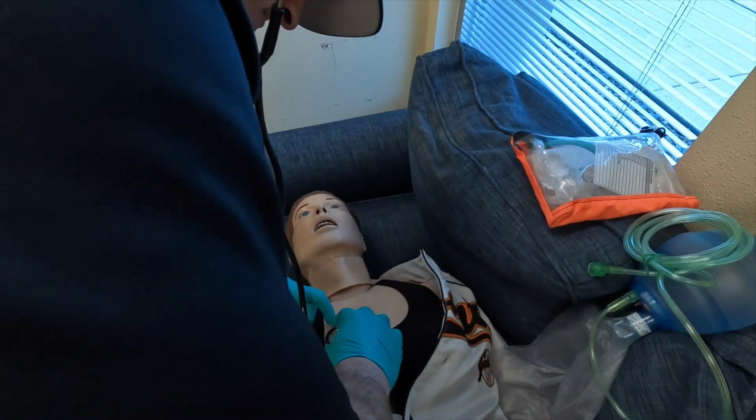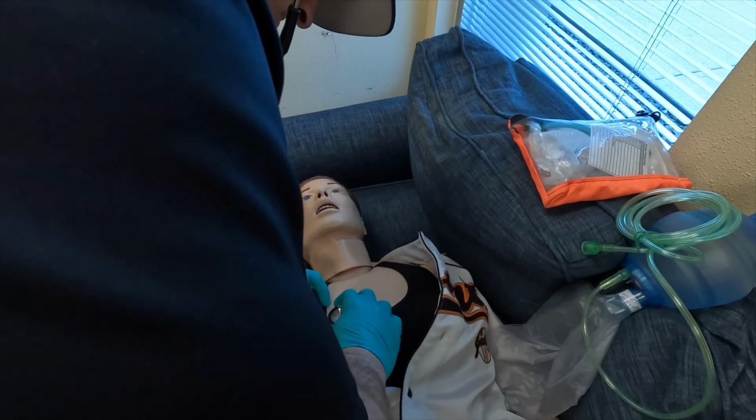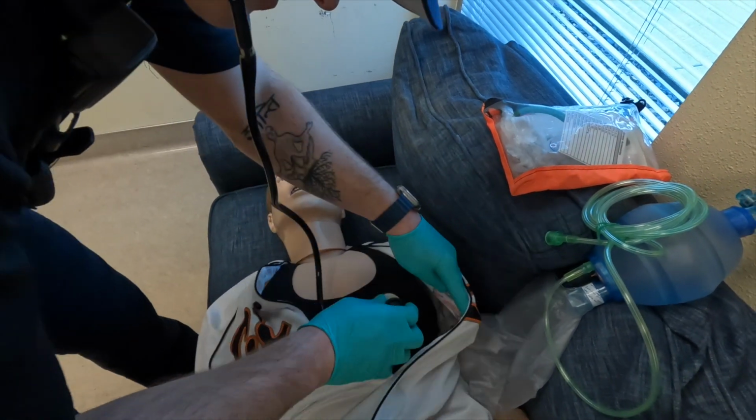The simulator will breathe spontaneously at a selected rate, so take a moment to properly assess. The chest will rise and fall to match the rate and breath sounds. Lung sounds can be heard with a stethoscope through speakers located on the chest and the mid-axillary sites.